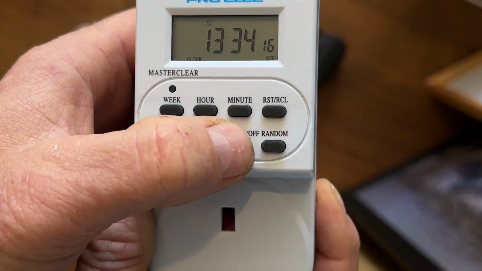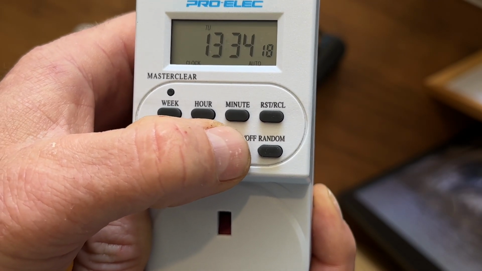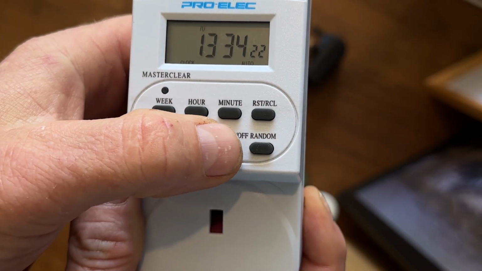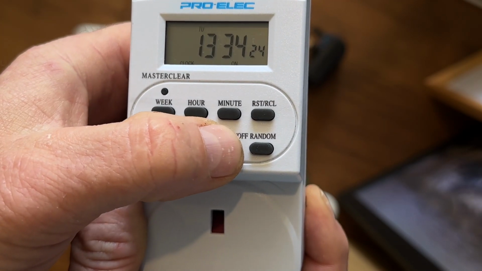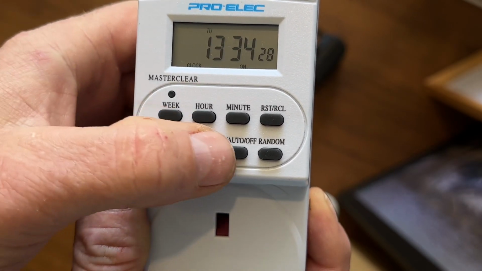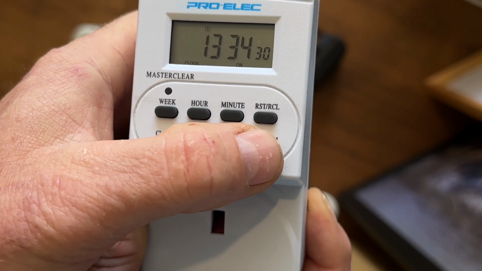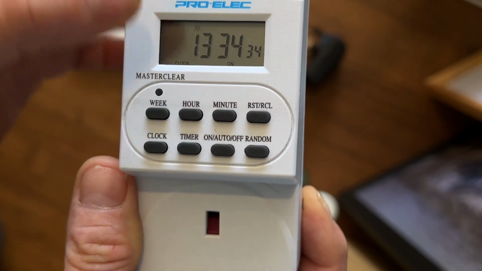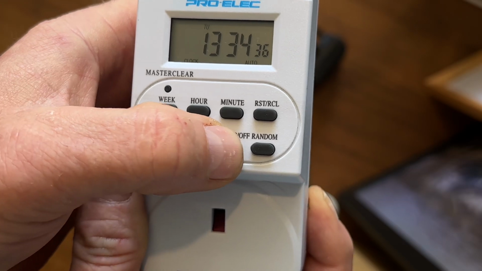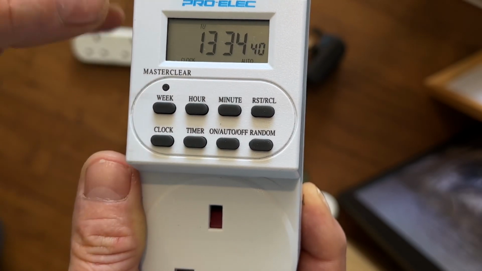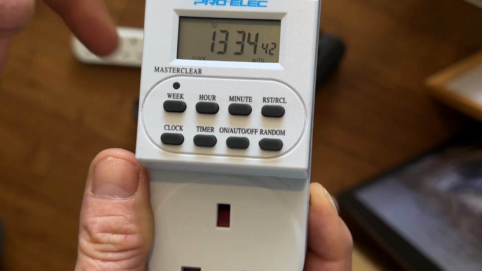Off is no power to the unit. Auto will activate the program timers, or the schedule you've just seen, and on will be constant power to the unit. So that will test it. If you set it to on, you can test the unit outside of the automatic program schedule. So that's on auto, so it will activate during those times that we've shown.